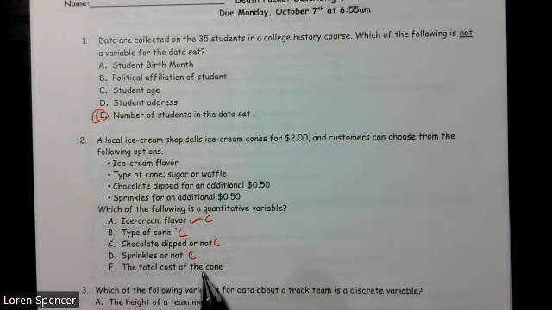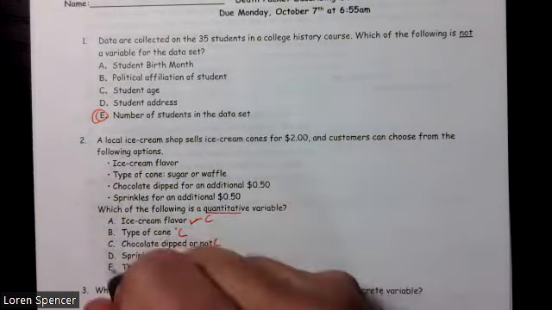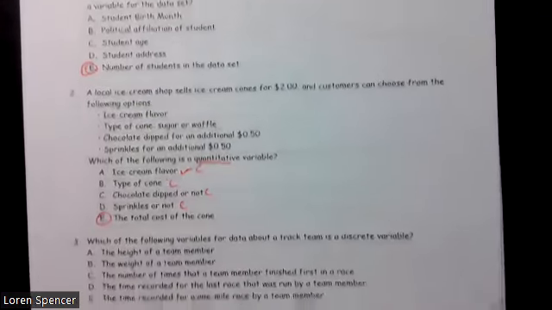The cost of the cone, that is measured. And if it's measured, that makes it quantitative. So E, because it's measured, it's quantitative.